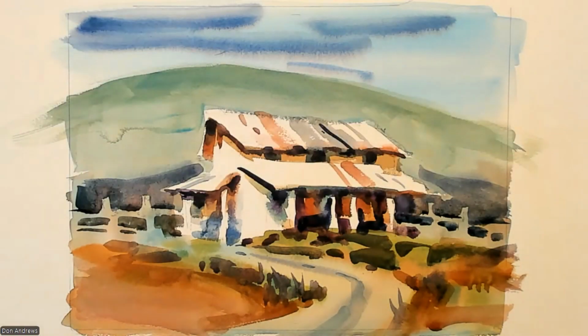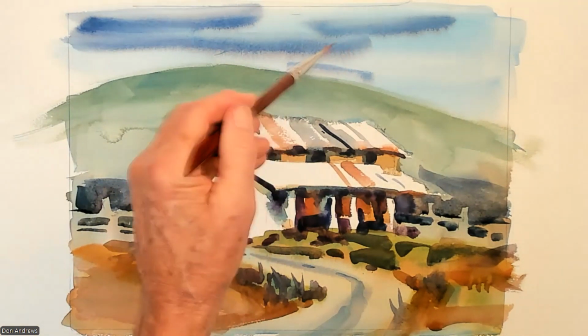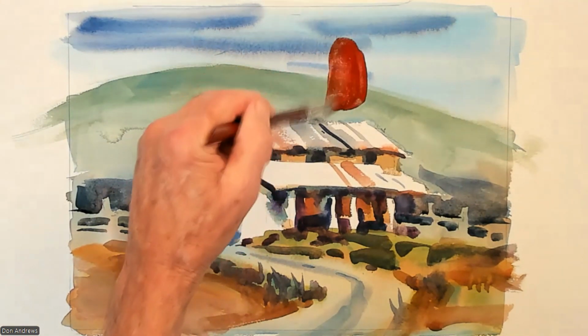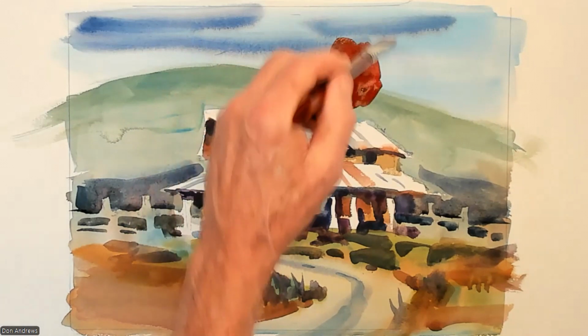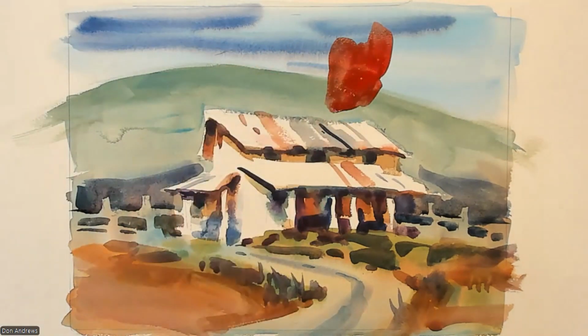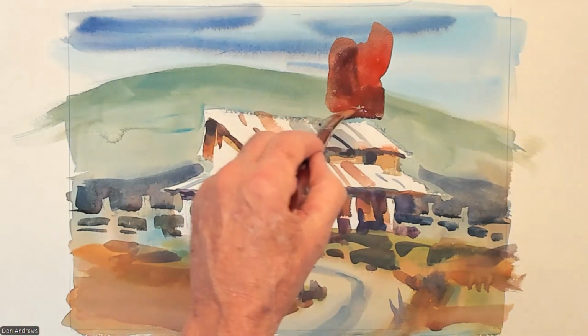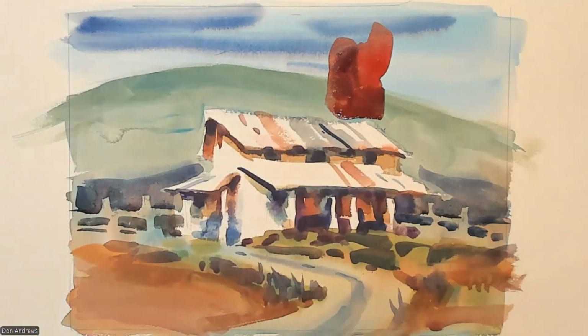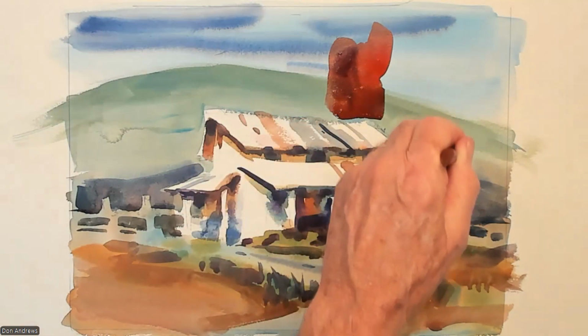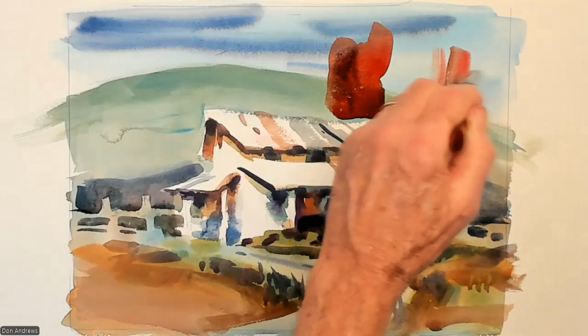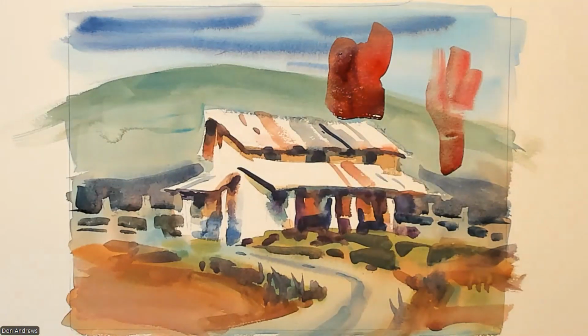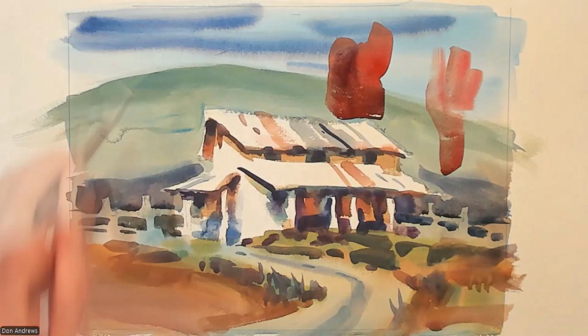Another effective element of composition is to play two objects against one. So let's think about that. We're not going to just paint trees, but we're going to place a couple of trees, two trees maybe, here and here, balanced by one here.